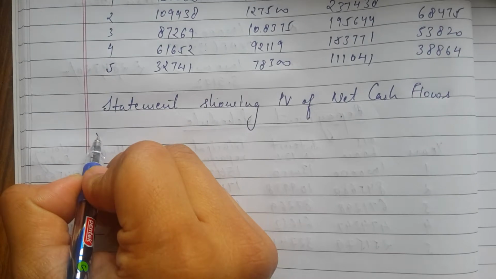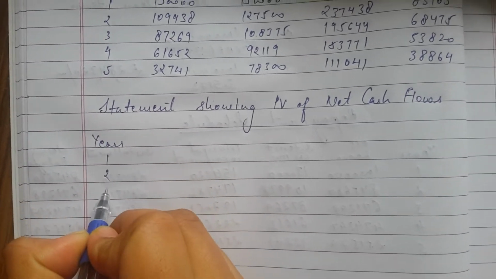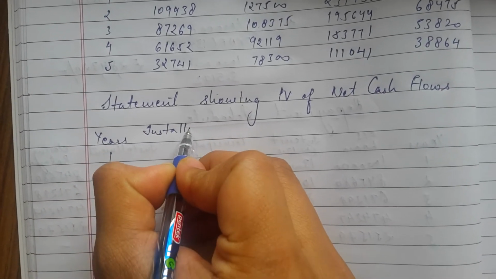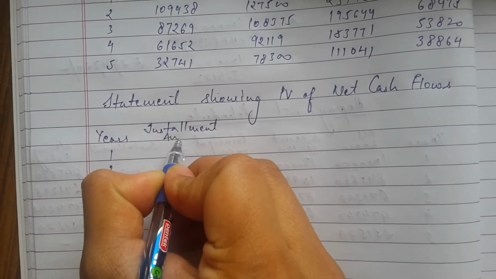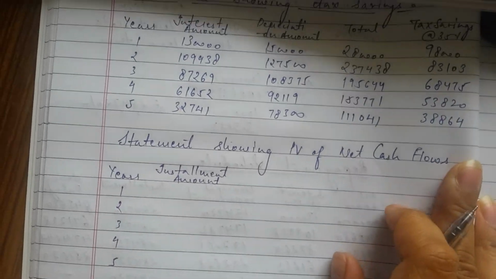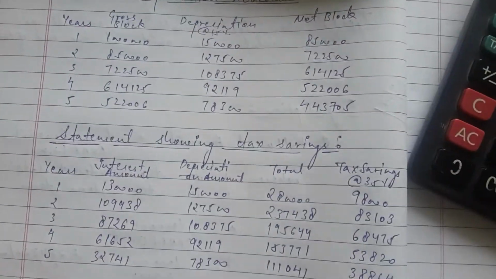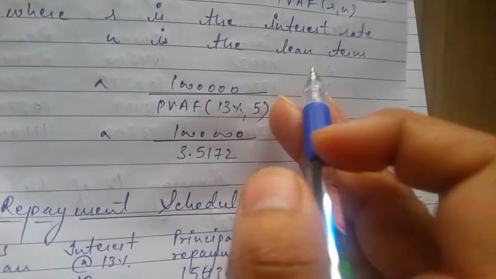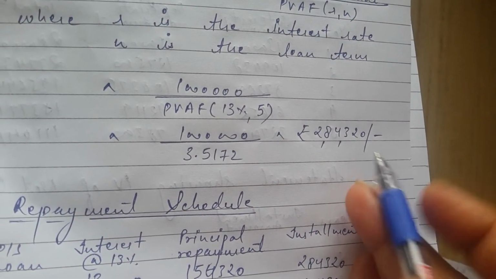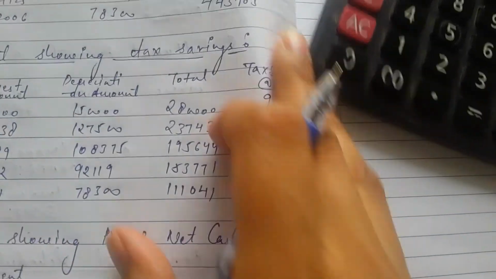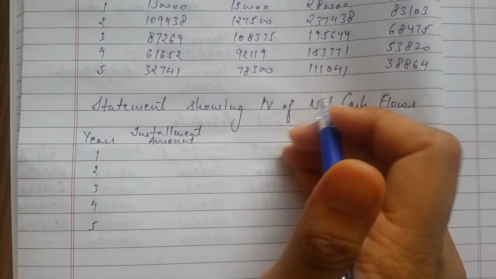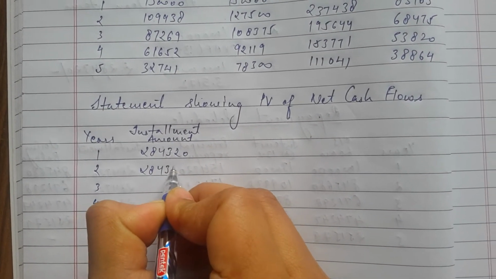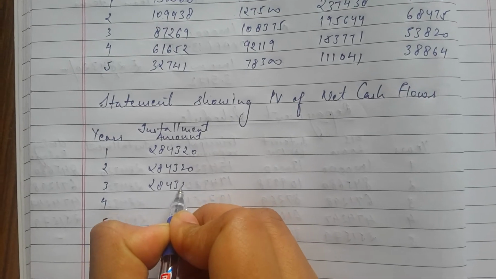So here again, the columns will be years. It's 1, 2, 3, 4, 5. Then we'll be writing installment amount. Installment amount we have already computed earlier, which is 284320. So I'll be writing it. So it is 284320. Okay, in all the years the installment amount which we have paid is the same.